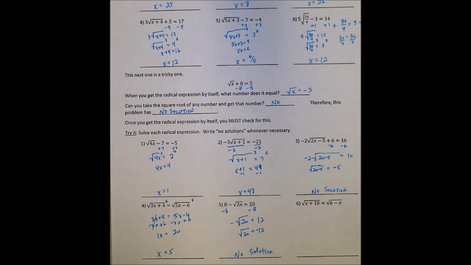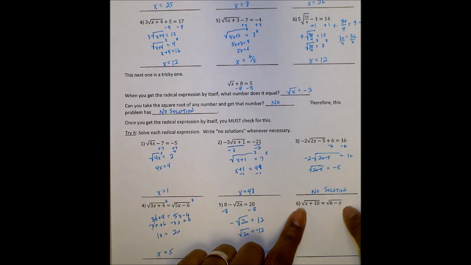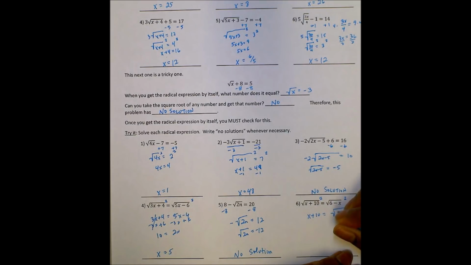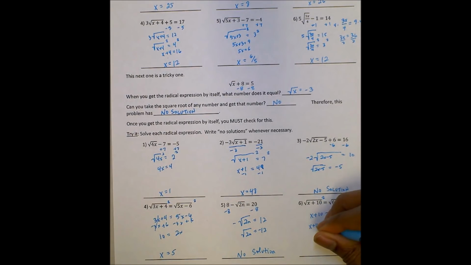Okay? Now, number 6, we have radical x plus 10 equals radical 6 minus x. Again, are the radical expressions by themselves? Yes. So we can square both sides. We have x plus 10 equals 6 minus x. We squared that side, so the radical is gone. And so now we can just solve this problem. I'll rewrite it because I don't want anybody to be confused by that. Okay. And now we can just solve this problem.